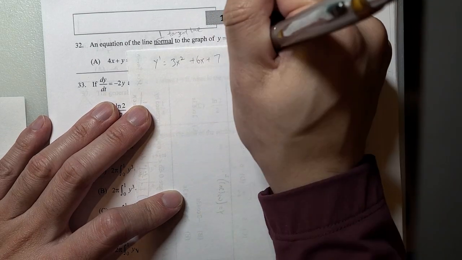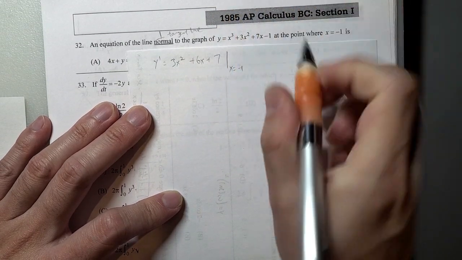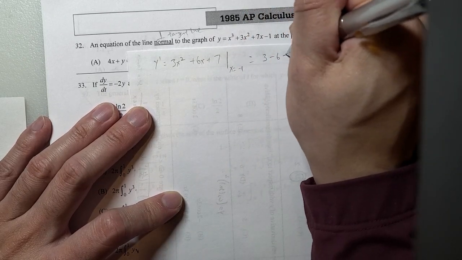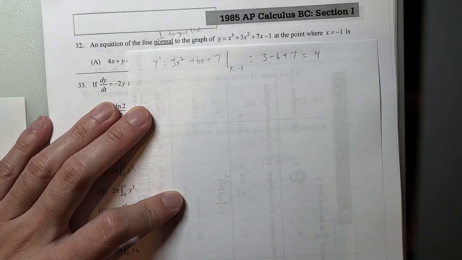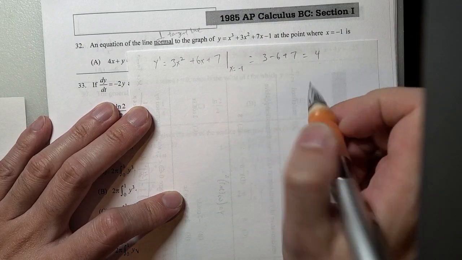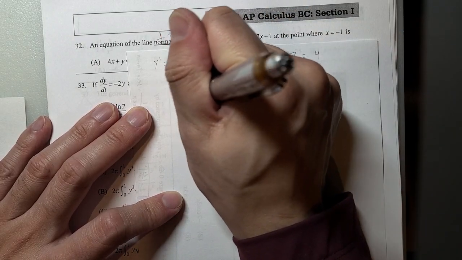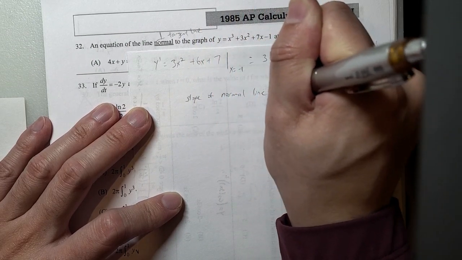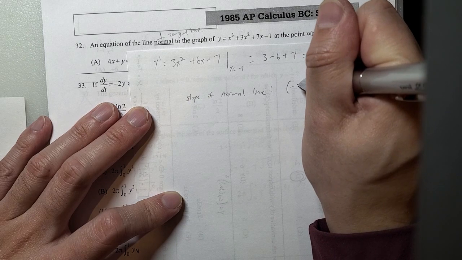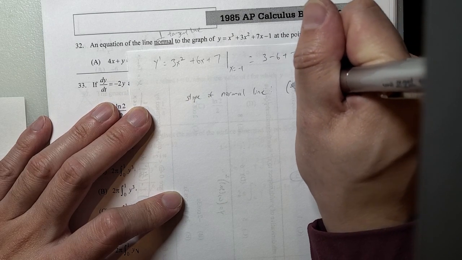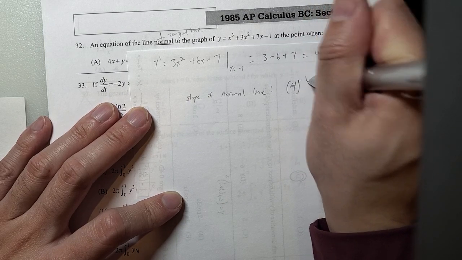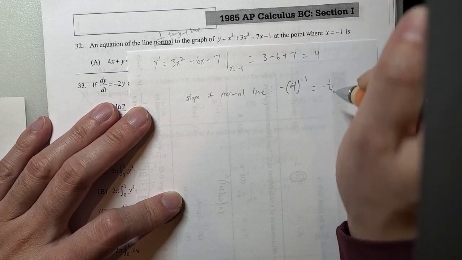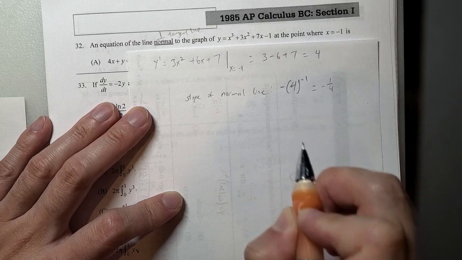Okay, we evaluate it at x equal to -1. That's where we want it. So it'll be 3 minus 6 plus 7, which is 4. This is the slope of the tangent line. So the slope of the normal line is the negative reciprocal. So let me write it like this: 4, reciprocal, add a negative sign. So this is -1/4.